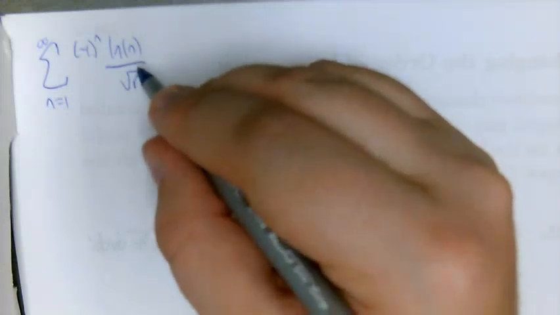Let's see here. Now we have the sum from 1 to infinity of (-1)^n ln of n over the square root of n. All right, it's another alternating series, so let's practice what I just said. This is likely going to diverge by the test for divergence or converge by the alternating series test.